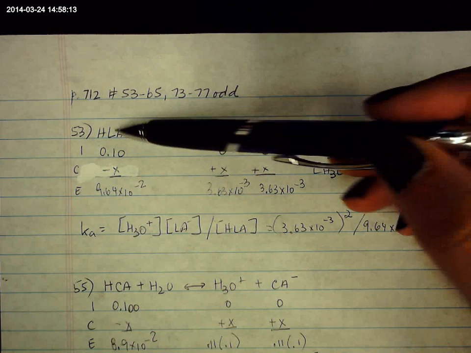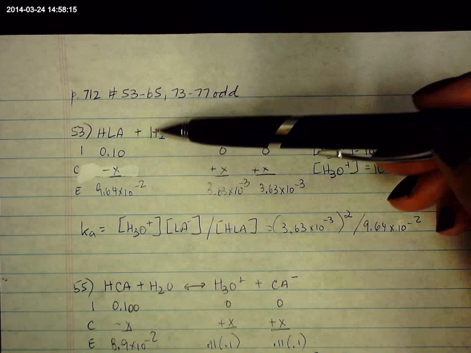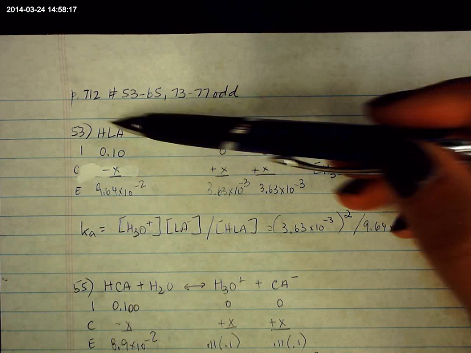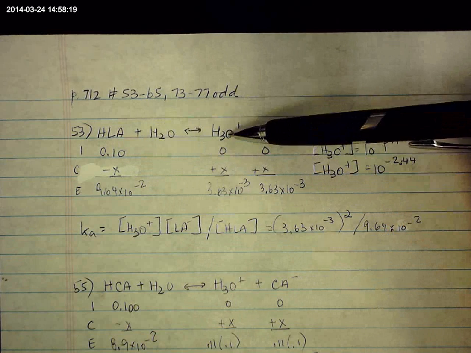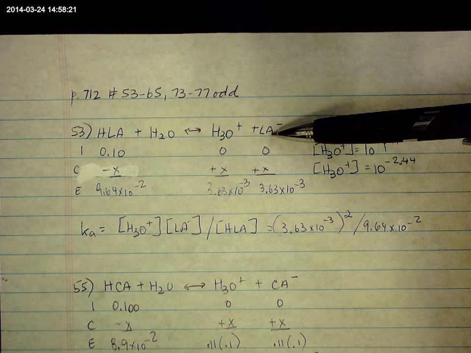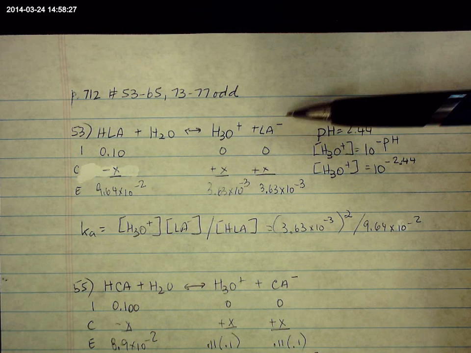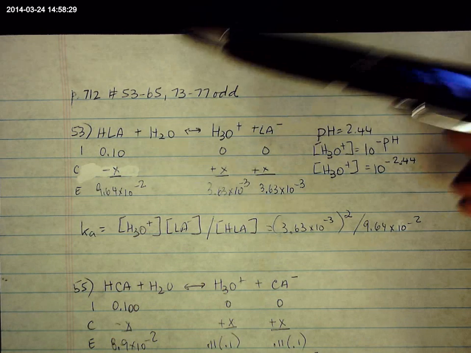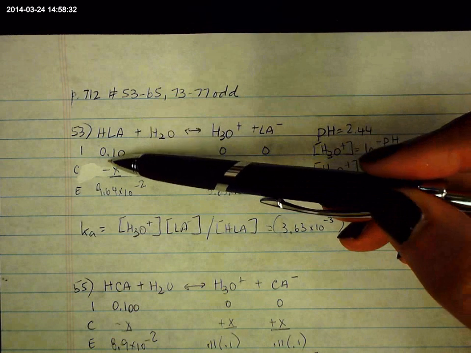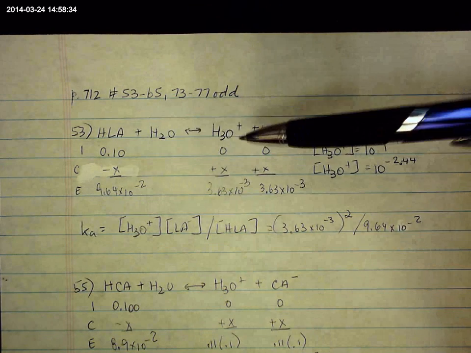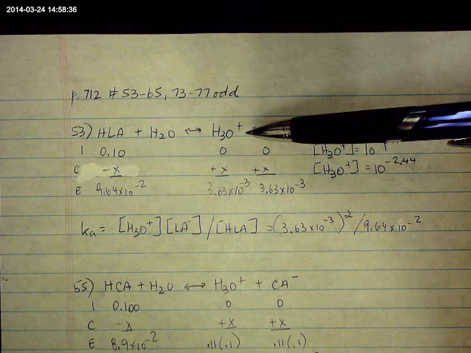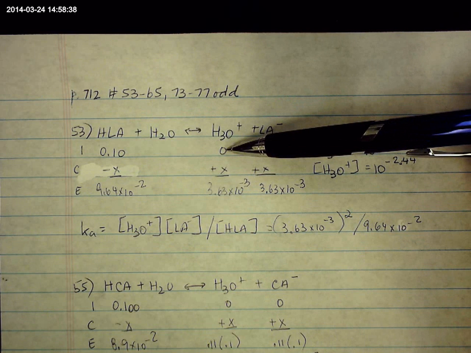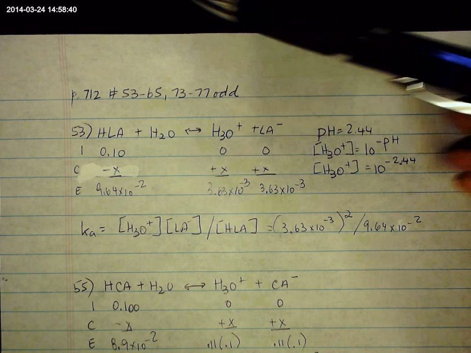So in my reaction, I've got this lactic acid interacting with water, donating its hydrogen to the water, forming hydronium and lactate. The formula for lactate is just La. Again, I'm too lazy to write the real formula. I'm just writing an abbreviation with a minus sign. The initial concentration that I was given for the lactic acid is 0.10. For the products, it's going to be 0 and 0, because I'm assuming that this is before it actually interacts with the water and donates its proton.